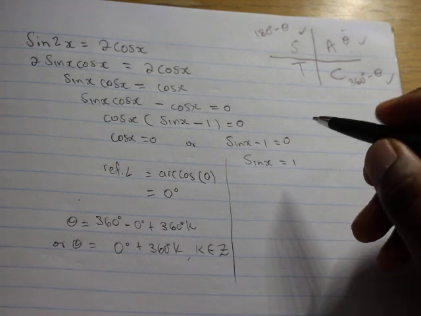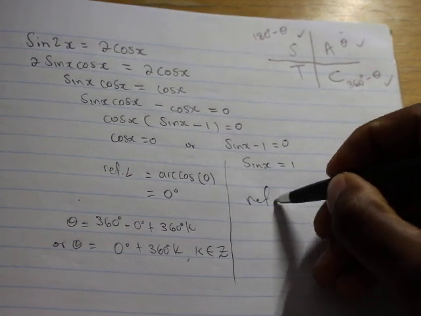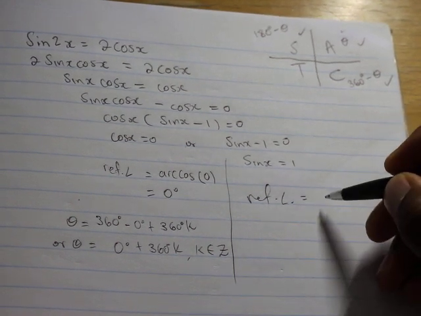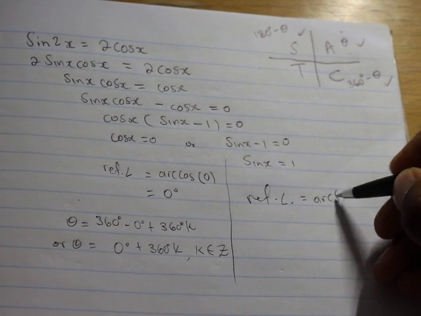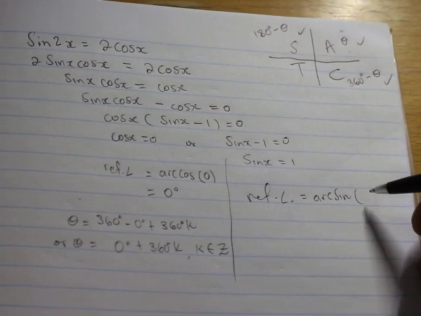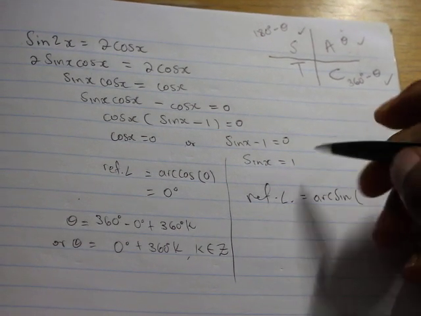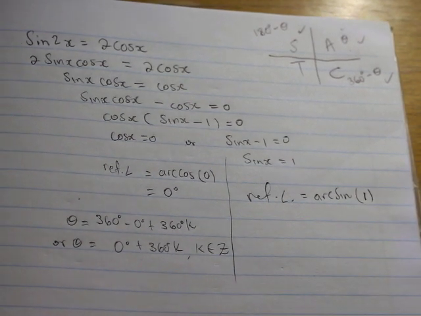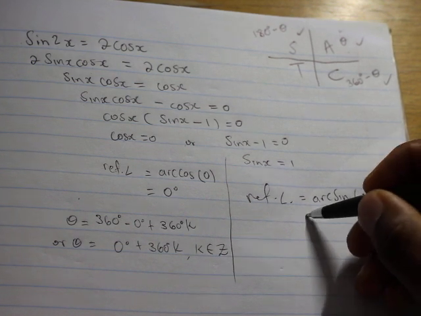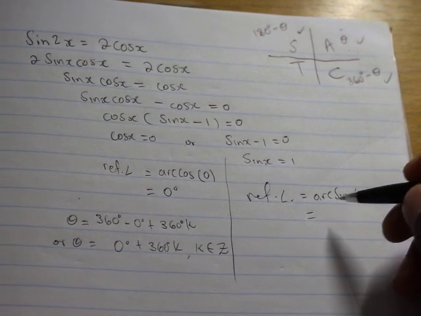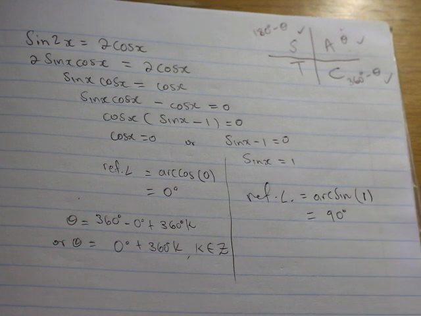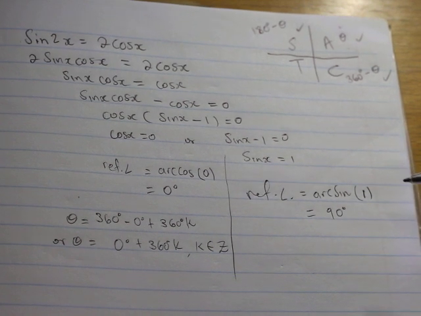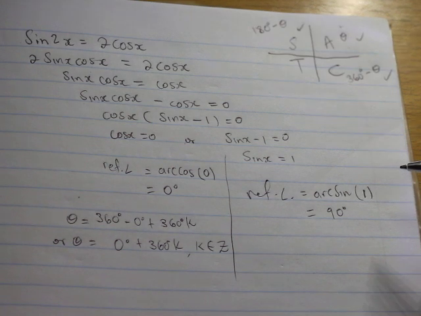So cool. Now we need to find the reference angle. So the reference angle is equal to the arcsine of the absolute value of whatever number that's here. Absolute value of 1 is just 1. In other words, if we get rid of the sign, it just becomes 1. Now this should give us 90 degrees. Okay, that's fine. We've got the reference angle now.